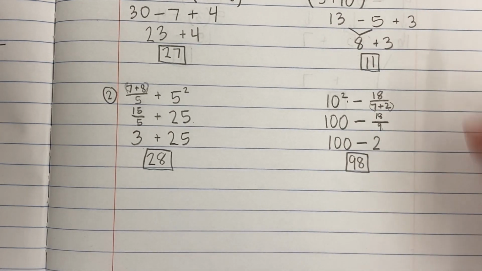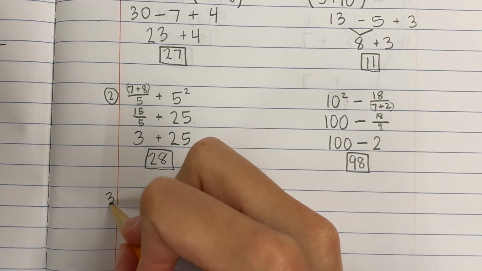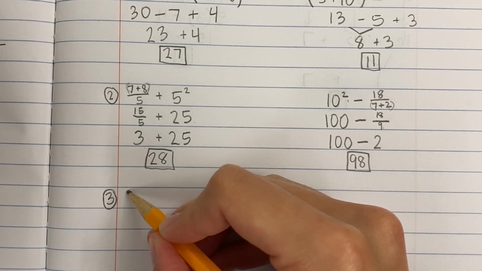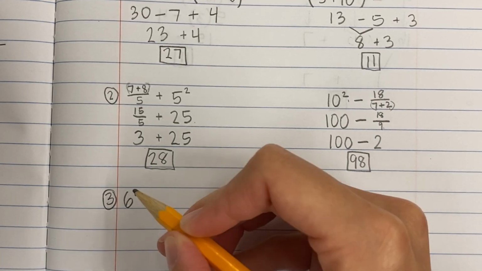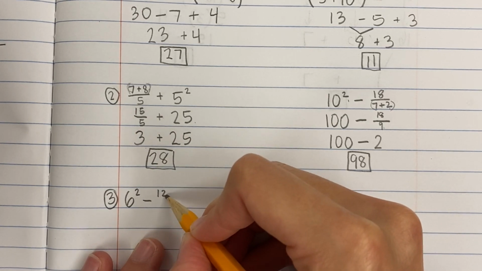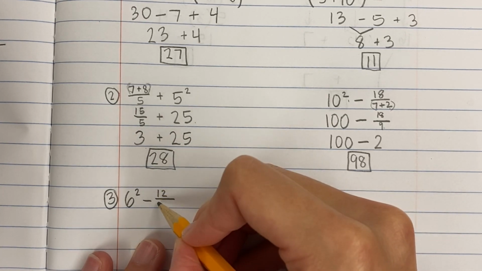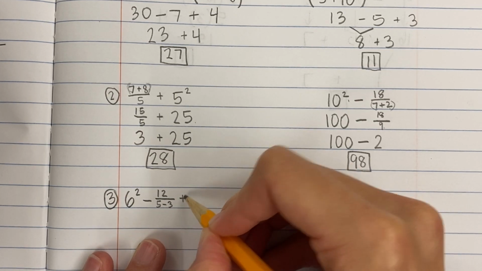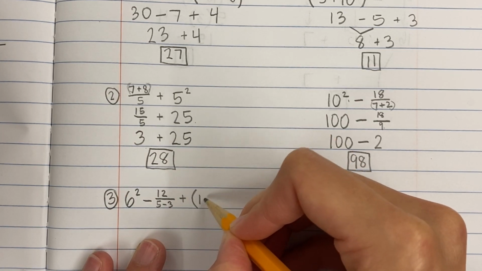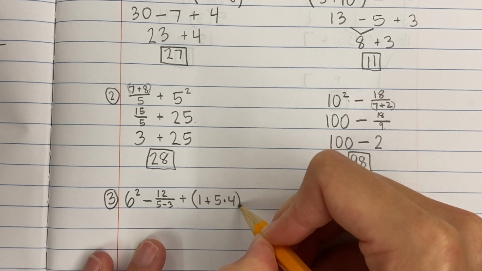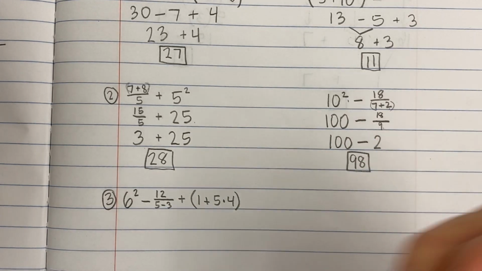Okay, check your work, correct any mistakes you had. Here's the last example. This one's the hardest one. I'm going to put everything all in one giant problem, and if you can do this problem, you are going to be amazing on the quiz and you're going to get 100%. Let's take a look.